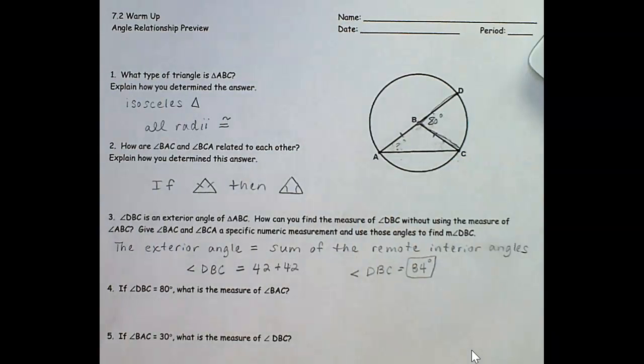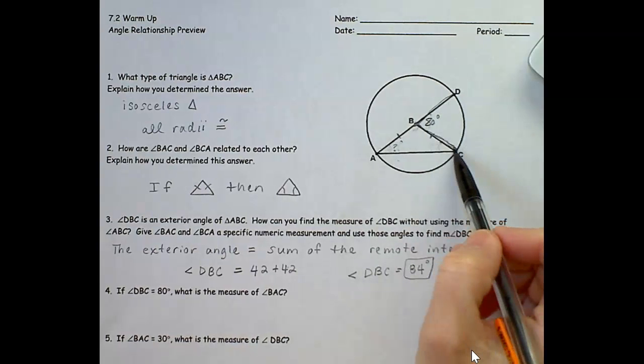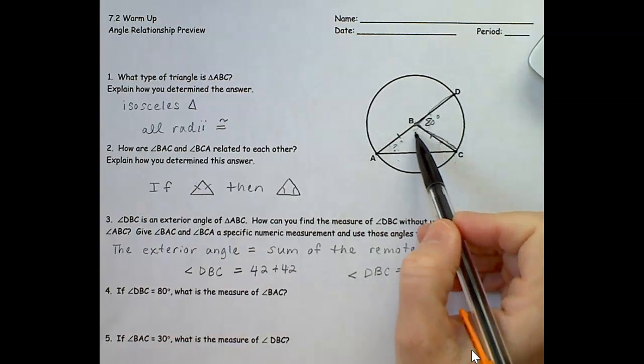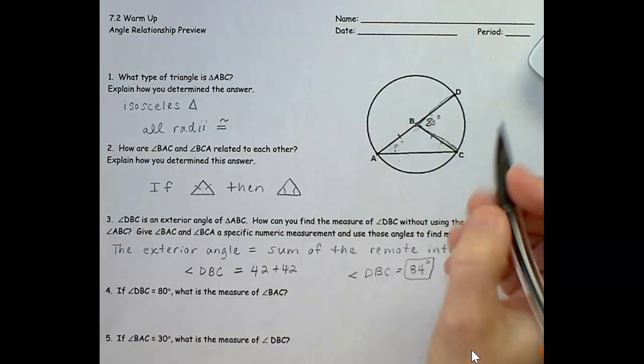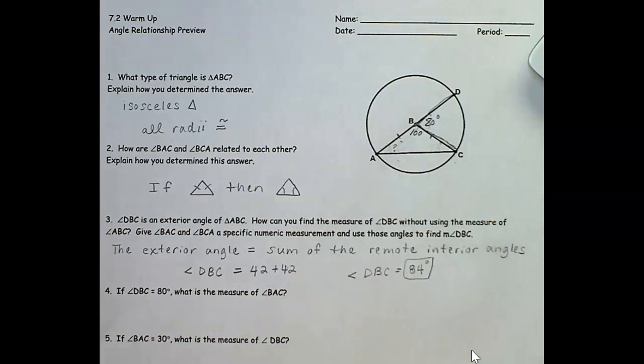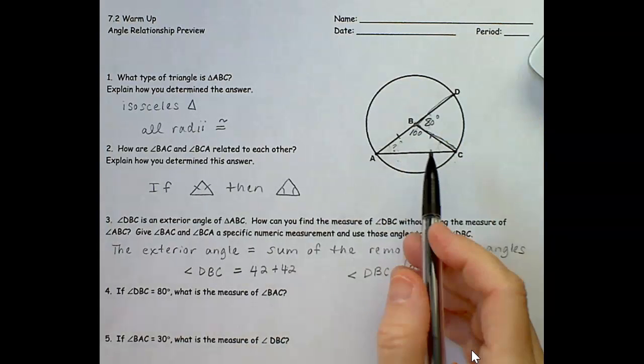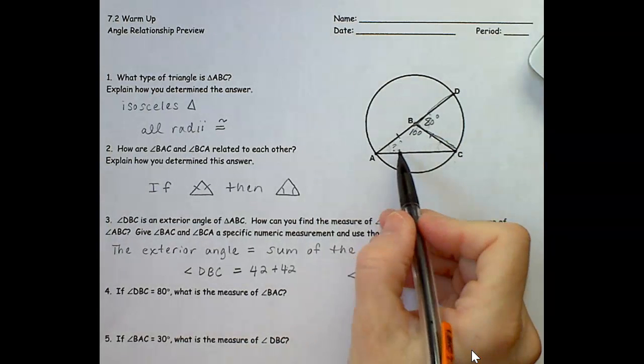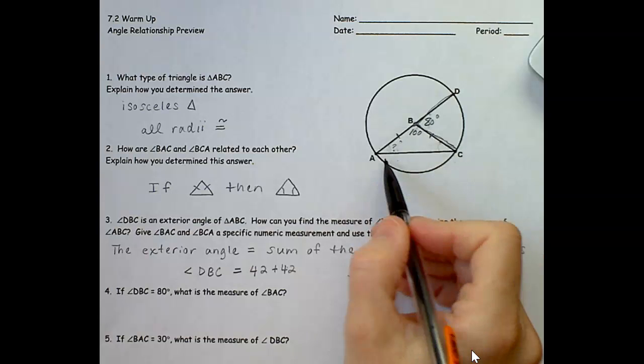Now, honestly, I think the way you would go about doing that is, if they gave you the exterior angle is going to be 80, I do think you'd find the linear pair or the supplement would be 100, because these have to be supplementary. Then you know that the 3 angles of a triangle equal 180.